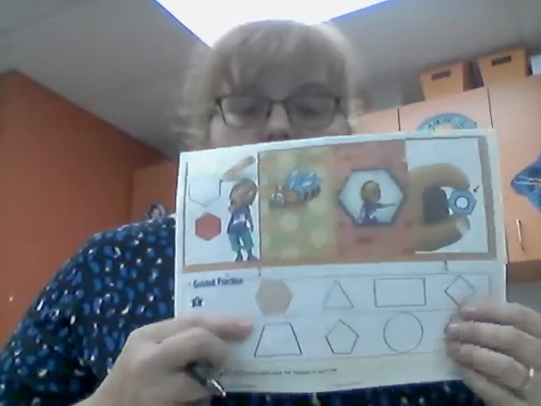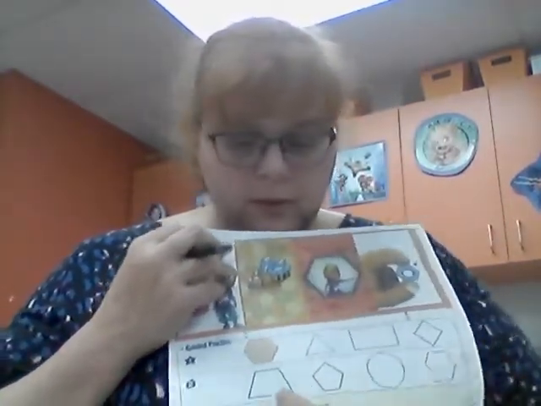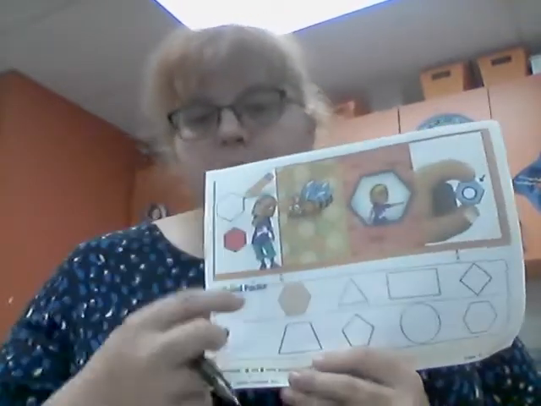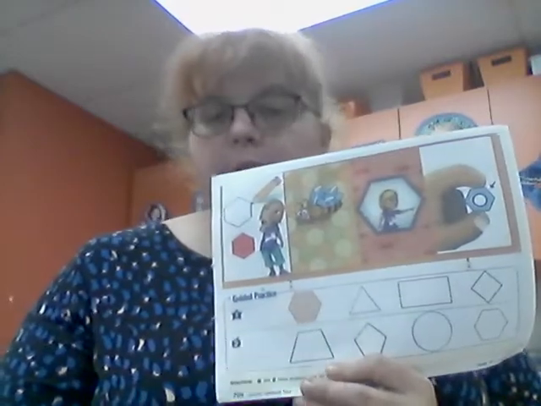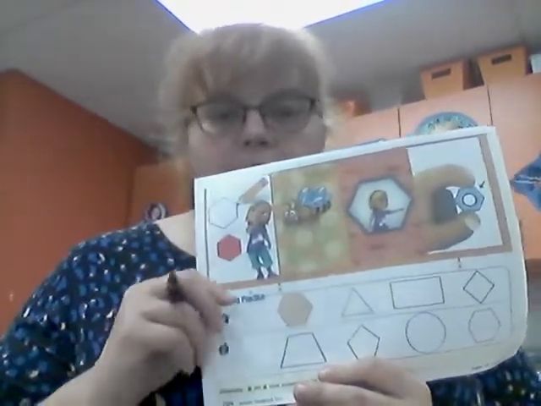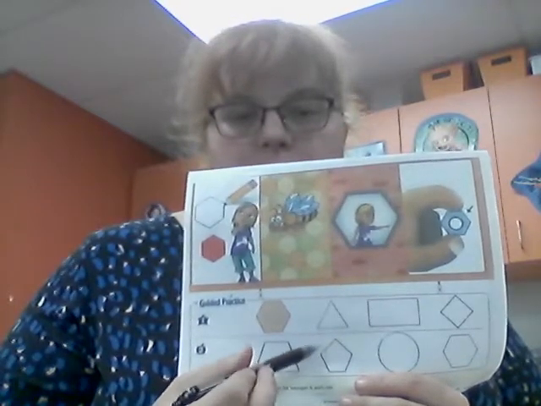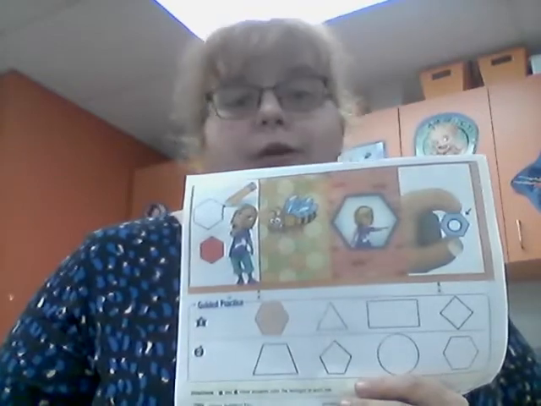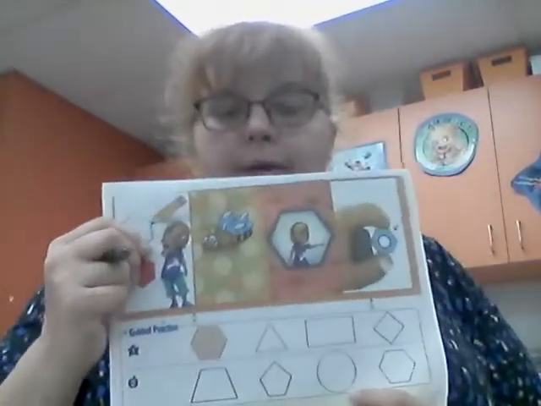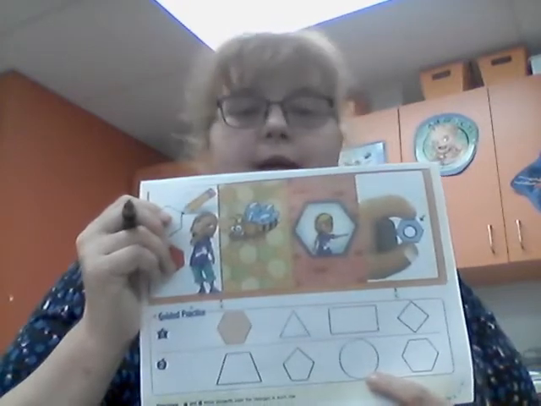We want to look on the next row for the hexagon. So we're going to count the sides. 1, 2, 3, 4. Is that a hexagon? No. 1, 2, 3, 4, 5. Is that a hexagon? No, that's a pentagon. We have a circle. A circle only has one side and no points, so that's not a hexagon.